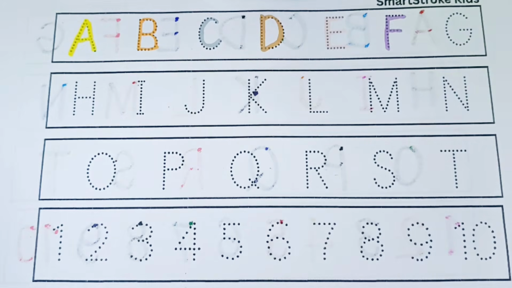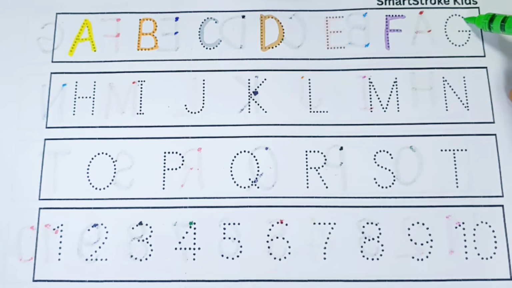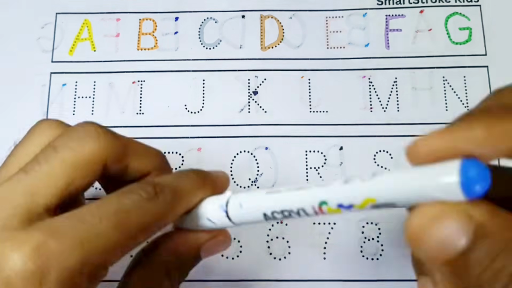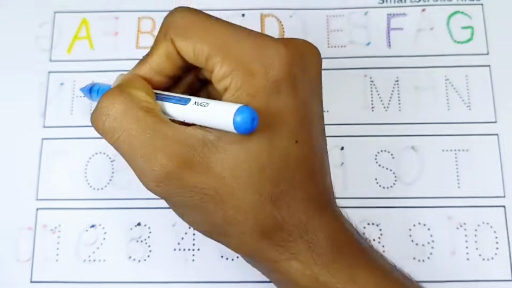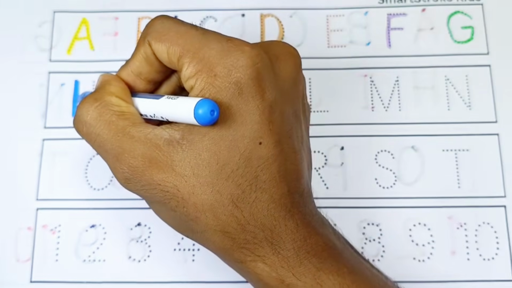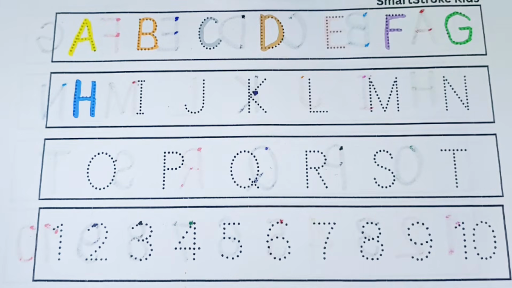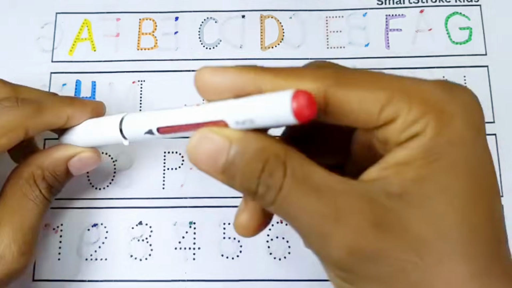F for fish. Now you draw G and use green color. G for God. Now you draw H and use blue color. H for helicopter. Now you draw I and use red color.